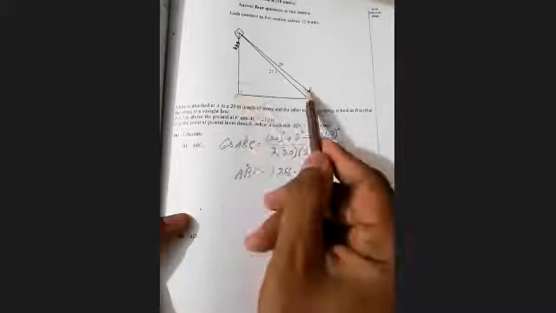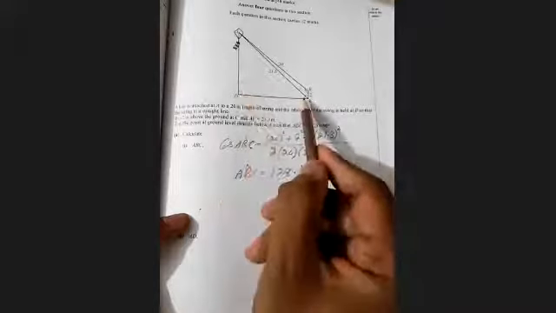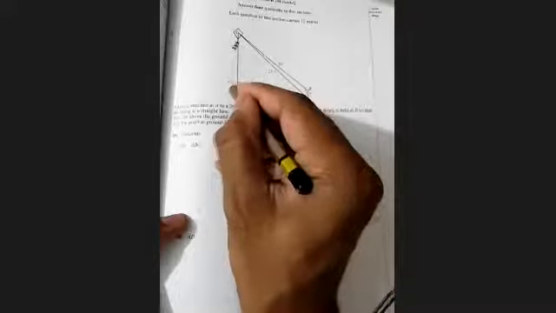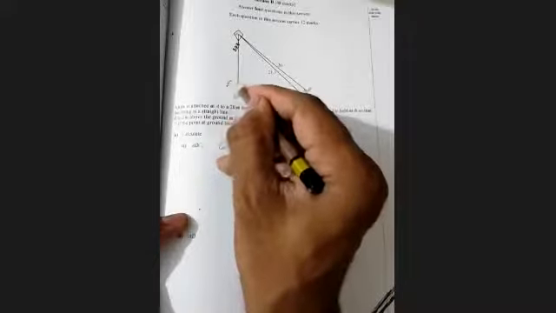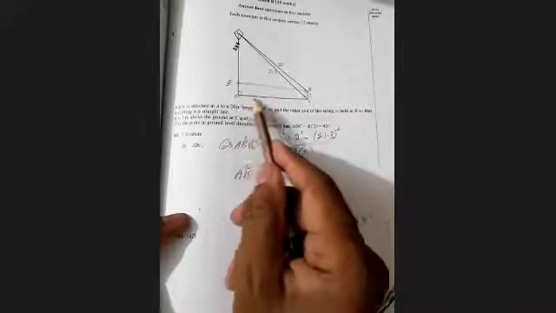This is a parallel line passing through B. This parallel line which is passing through B is parallel to DC. Here I am naming this point as E. I myself have made this point E. Now this BE line is parallel to DC line.